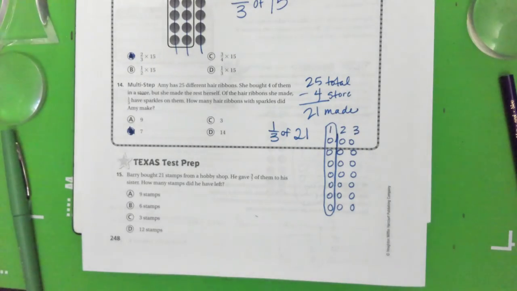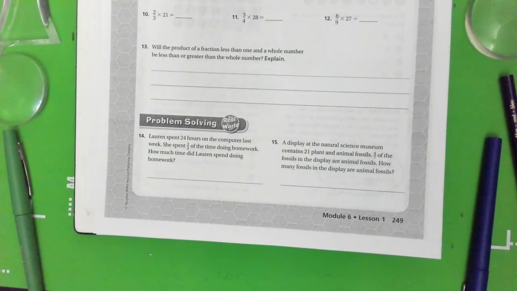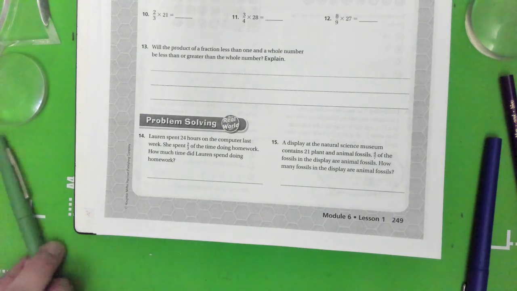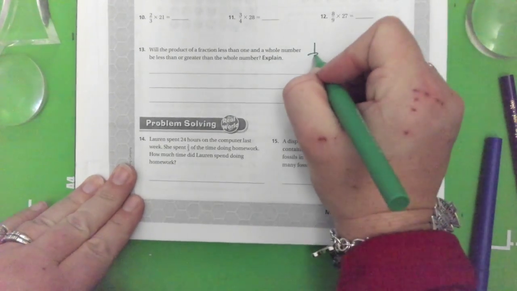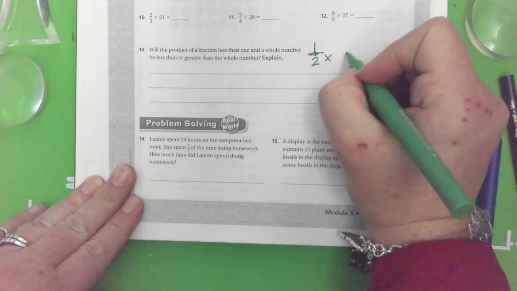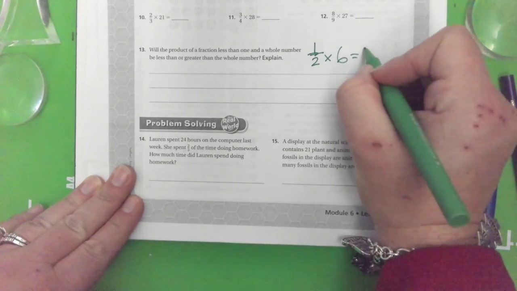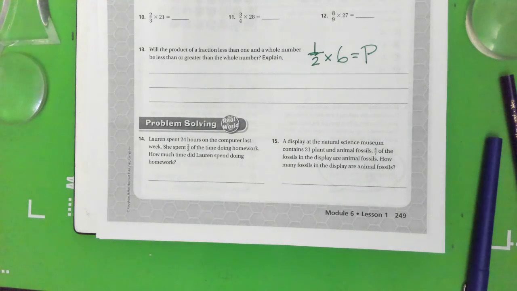All right, ladies and gentlemen, your notebook paper is to help you draw your pictures for your gold pages, okay? Number 13, everybody look at 13 on your gold pages. So what this is asking, if I'm taking a fraction multiplying it by a whole number, is my product going to be bigger or smaller than my whole number in the problem? If I take 1/2 of 6, is my product going to be bigger or smaller than 6?